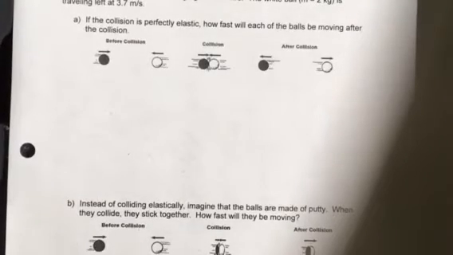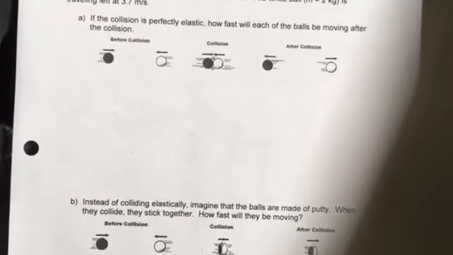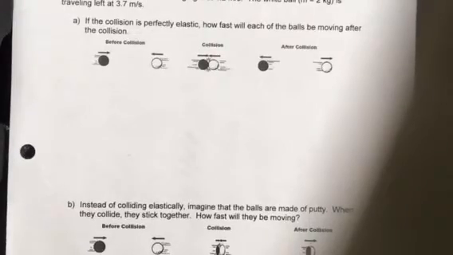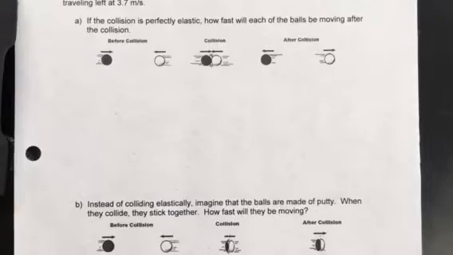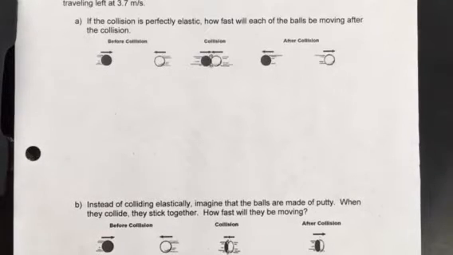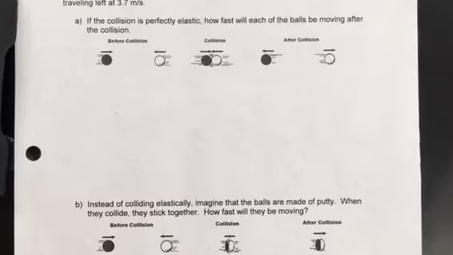Okay, there's really two types of collisions: the elastic and the inelastic collision. What I'd like to do is go through both of these, because I think this is the core of the unit, right? If you can do these two problems, you can do most all of the unit.